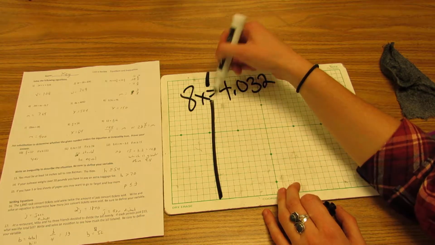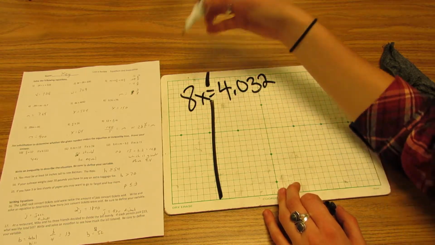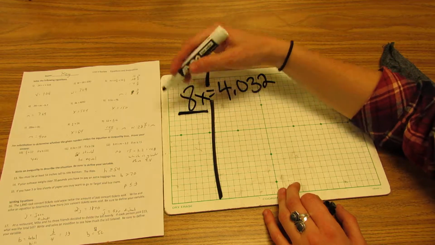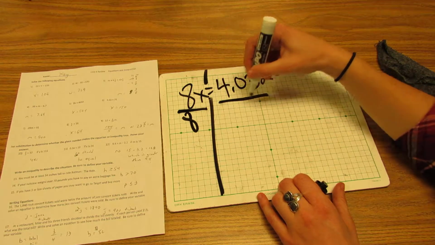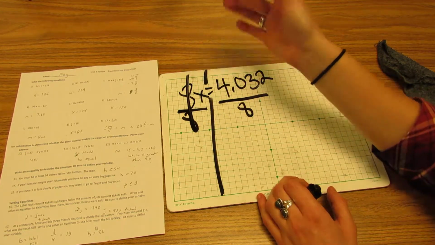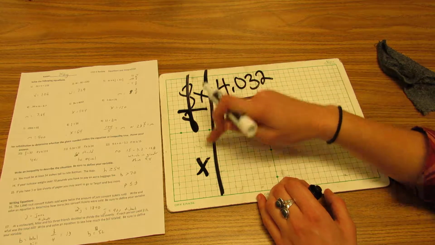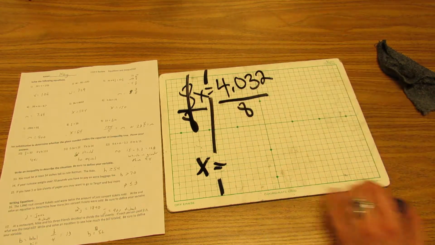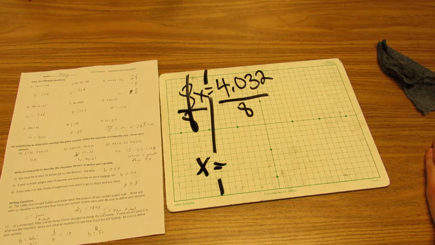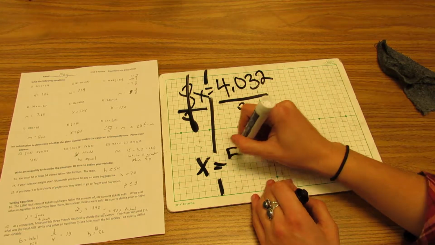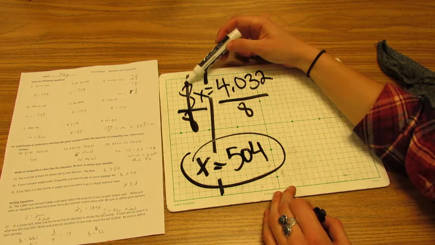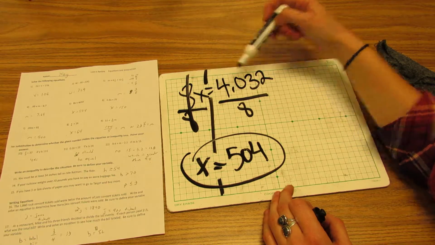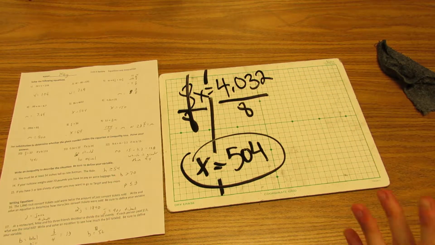So in order to take the inverse or the opposite to get x by itself, I'm going to have to do the opposite of multiplication, which is division. So I'm going to divide by 8 on both sides. This cancels out to 1, so I can carry down my x and my equal sign. And 4,032 divided by 8 gets me 504. You can plug 504 back into the equation by doing 8 times 504, that equals 4,032. You are good to go.